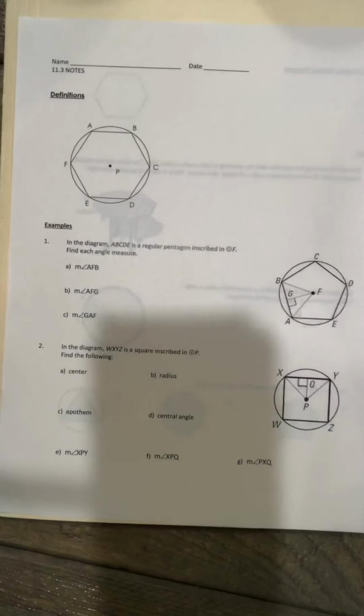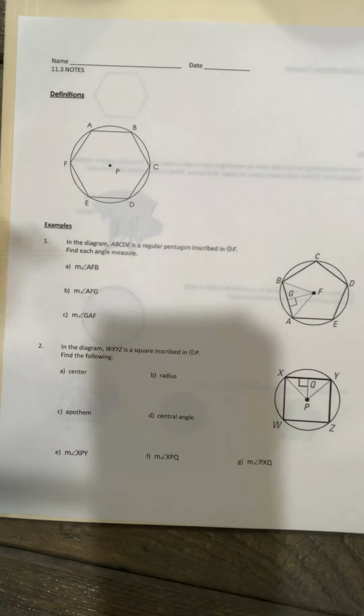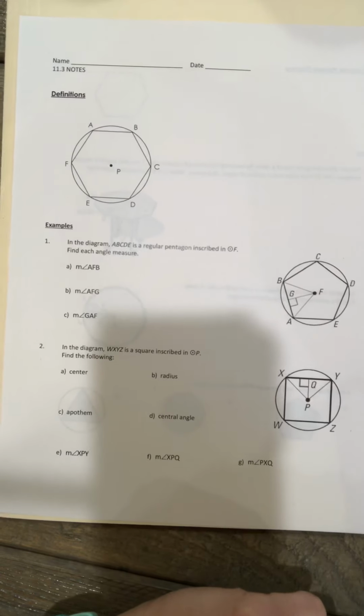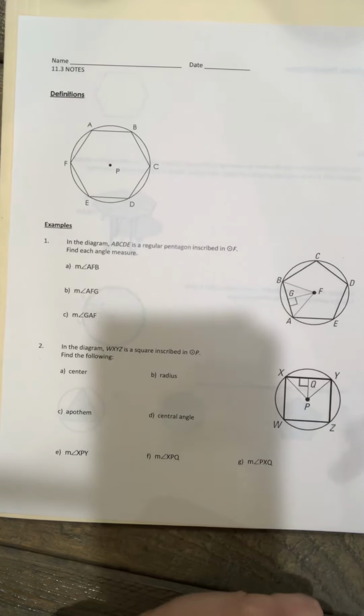Good morning, Excel Geo. What we are doing today, guys, is going over the concept that you learned in your Desmos activity yesterday. We learned the relationship between a regular polygon's area and the area of a circle.